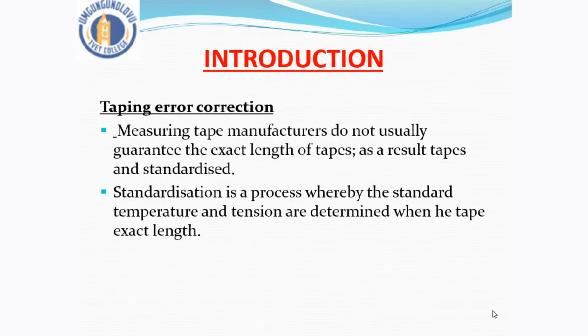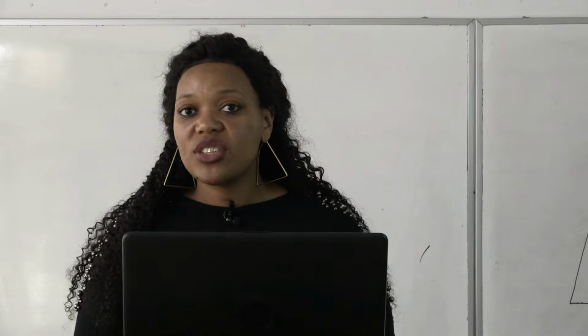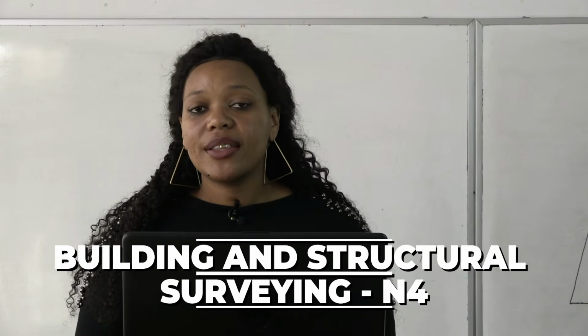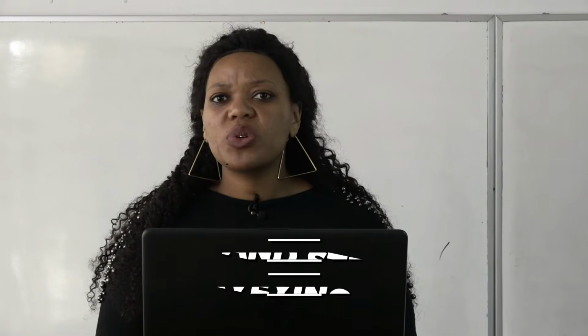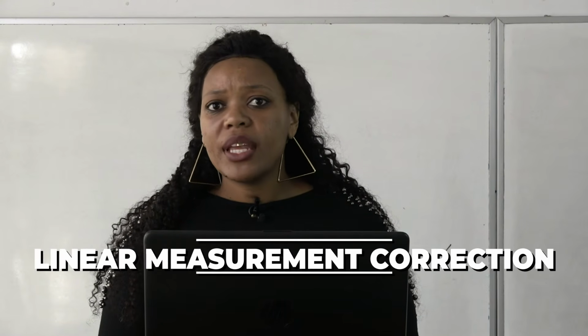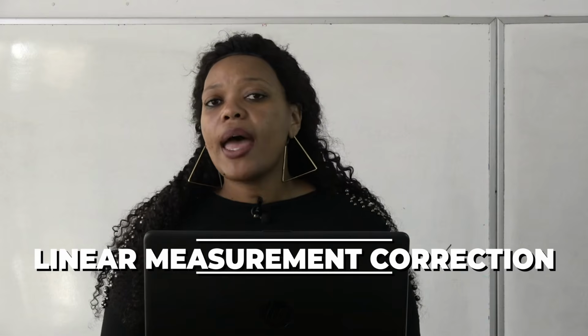Okay, we all know that when you are doing a survey, there are lots of errors that occur during survey. There are mistakes that occur, maybe due to carelessness, maybe an incorrect reading of the tape, and there are systematic mistakes that occur due to the change of temperature or slope, as well as the constant mistake that occurs due to the tape itself.